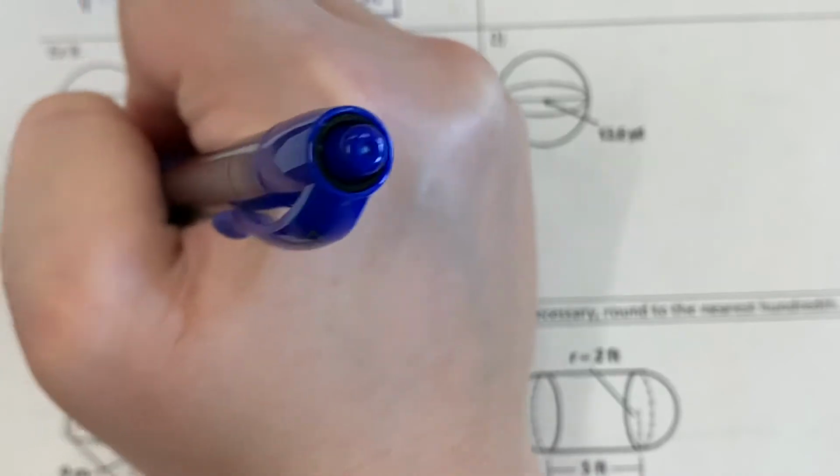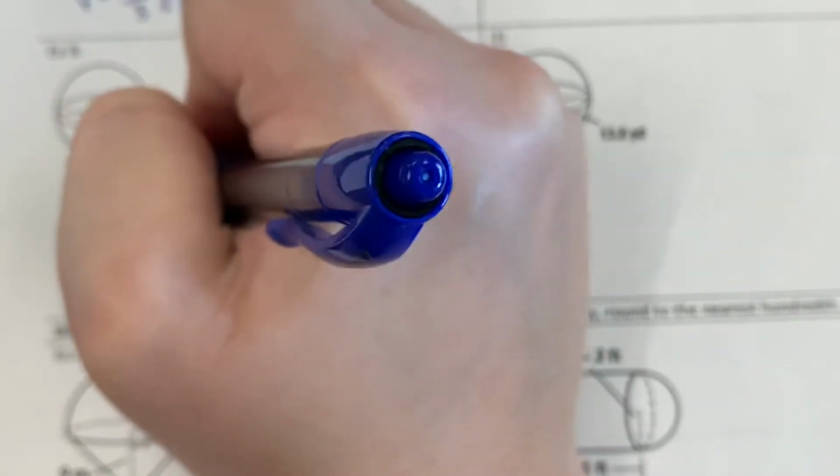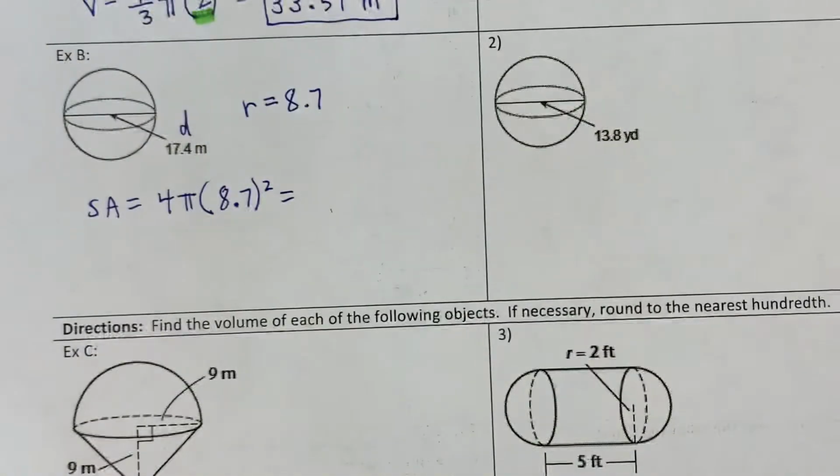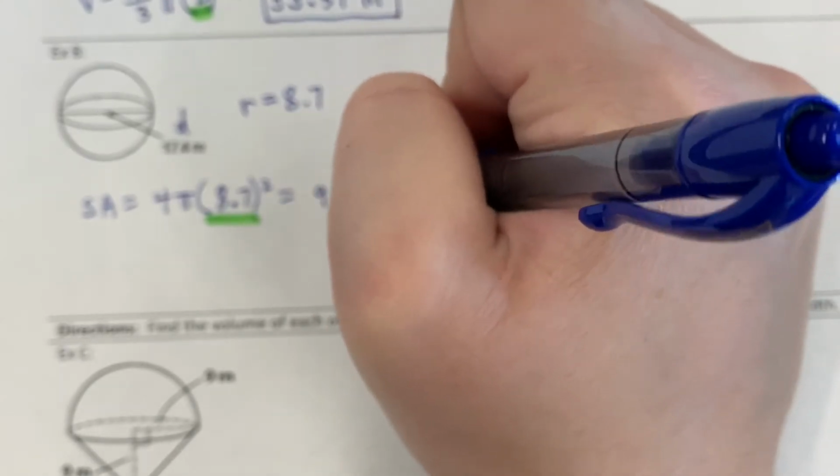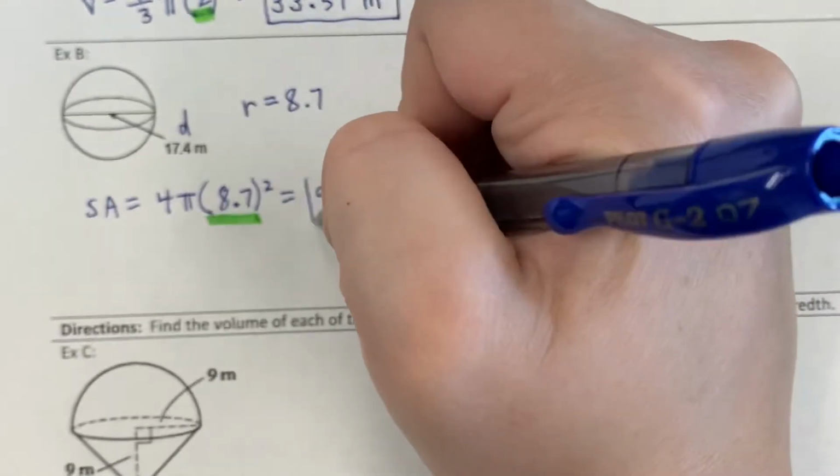So I'll have surface area equals 4 times pi times my radius of 8.7 squared. All I'm doing here is plugging in my radius of 8.7. And I get 951.15 meters squared.